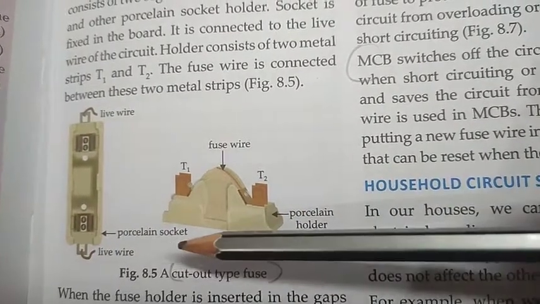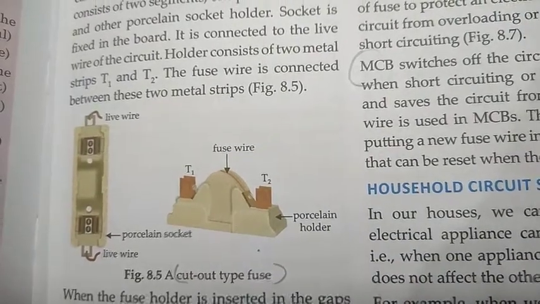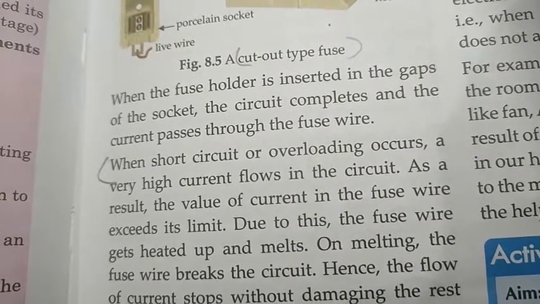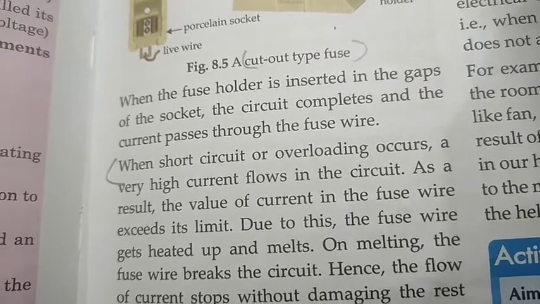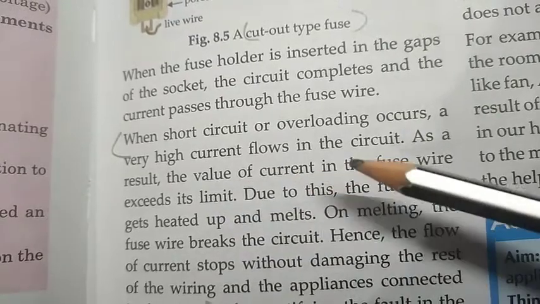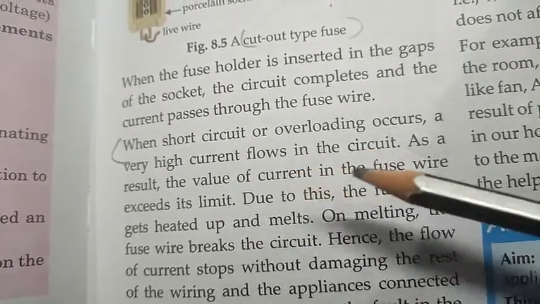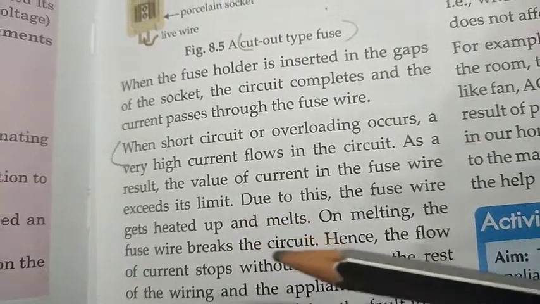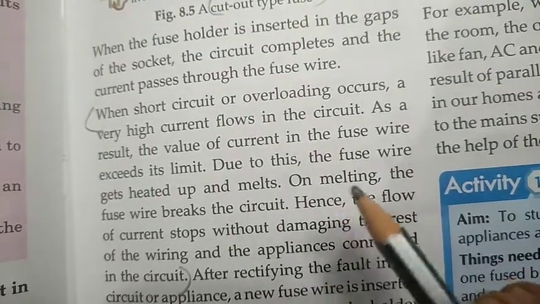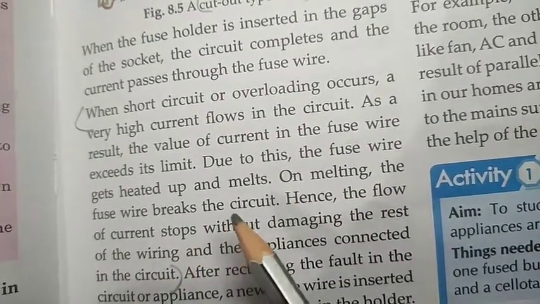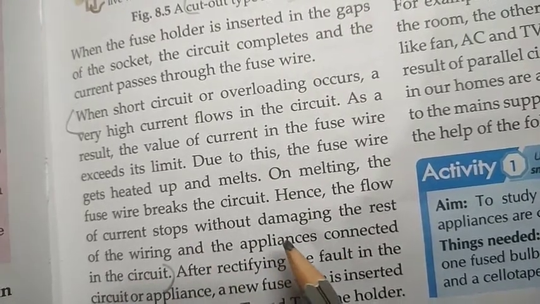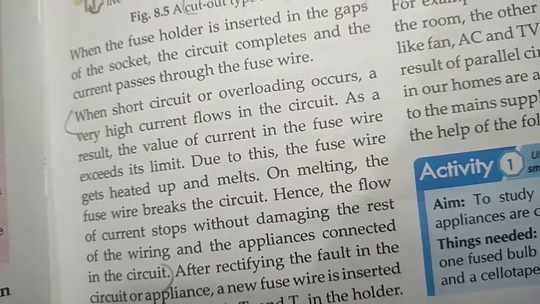Two types of fuses are cutout type fuse and cartridge type fuse. So how does the fuse work in the household circuit system? Whenever short circuit or overloading occurs, a very high current flows in the circuit and the value of the current in the fuse wire exceeds its limit. Due to this, the fuse wire gets heated up and melts, and on melting, the fuse wire breaks the circuit. Hence, the flow of current stops without damaging the rest of the wiring and the appliances connected in the circuit.